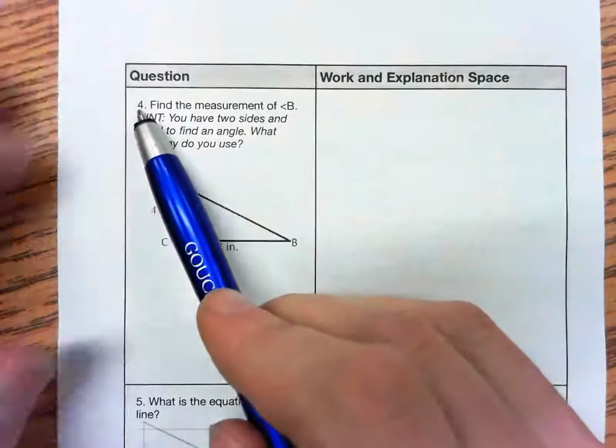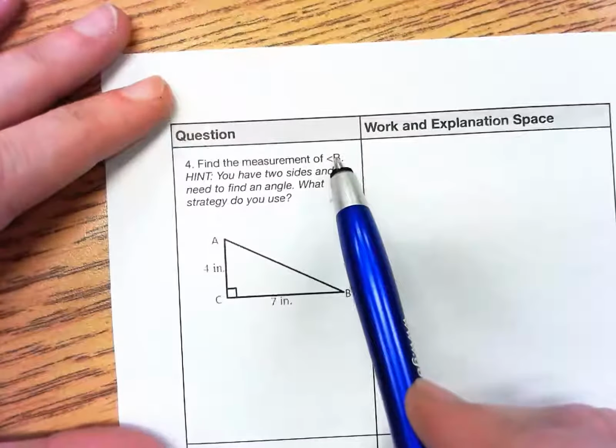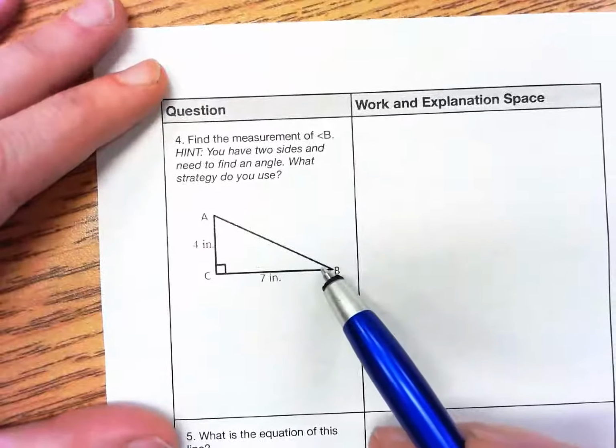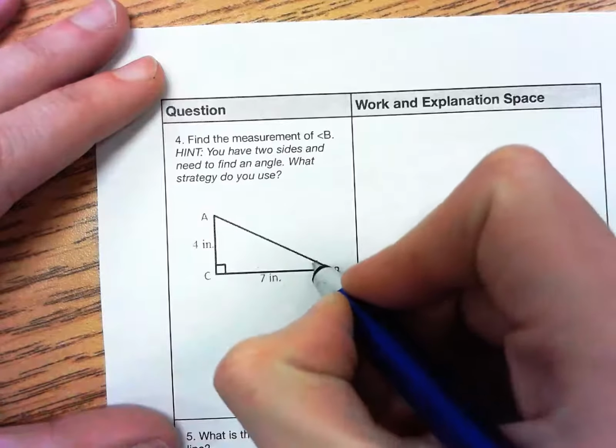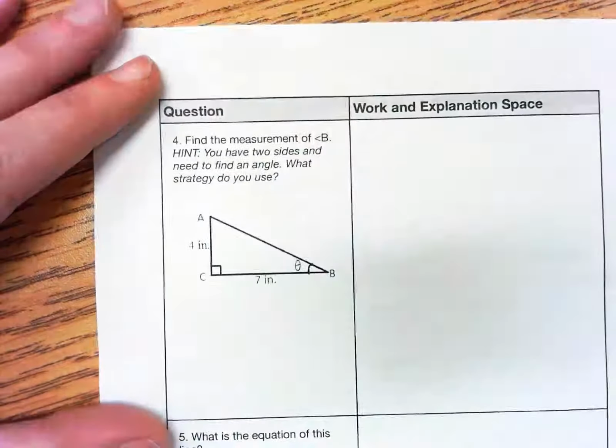This is question number 4 on geometry homework number 2 for the 4th quarter. So the question says, find the measurement of angle B. So angle B, I need to label that first. Here's our B, so our angle B will be right here. And we don't know what that is, so I'm going to label it theta.